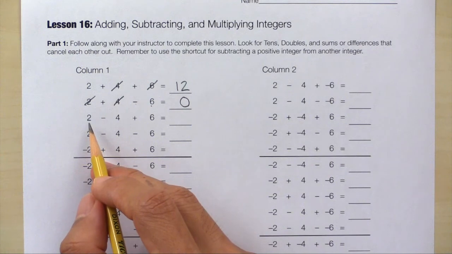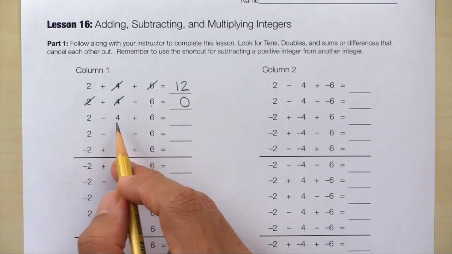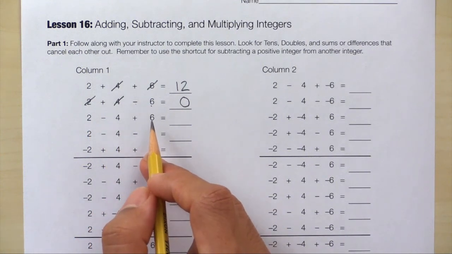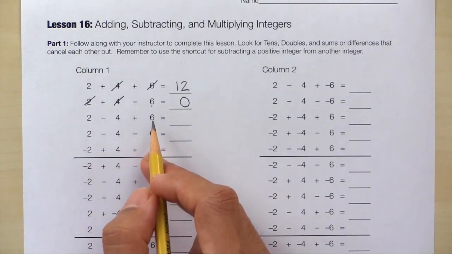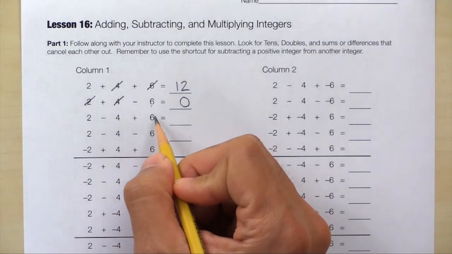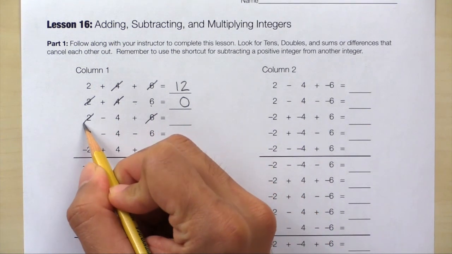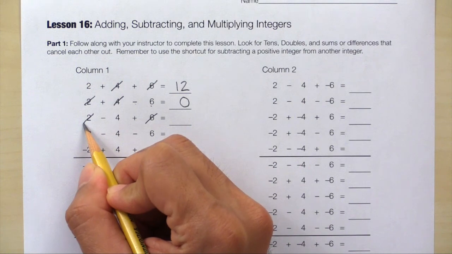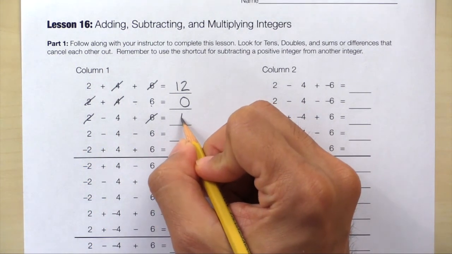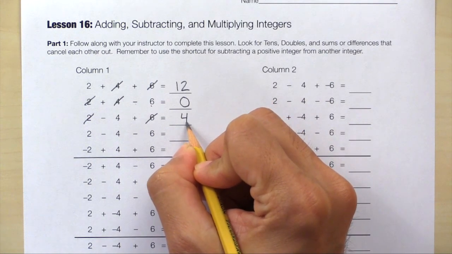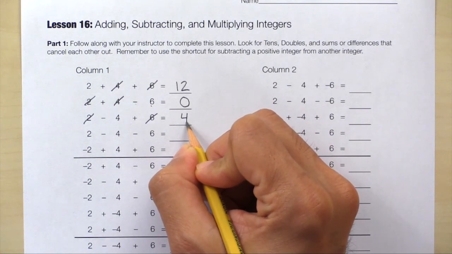Next one, 2 minus 4 plus 6. I have negative 4 and positive 6, so my 10 strategy will not work. Instead, I'll use 6 plus 2, that gives me 8, and 8 minus 4 gives me 4. And I use my double strategy to figure this out, since 4 plus 4 equals 8.